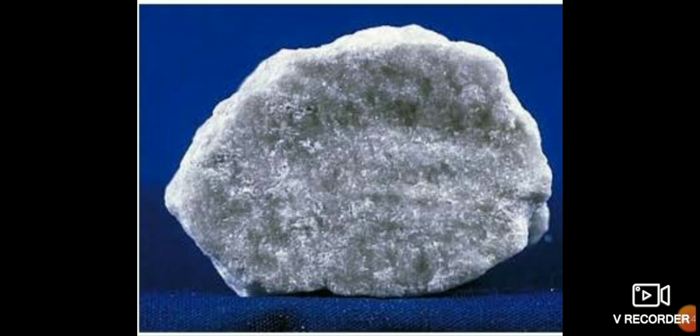Then luster. Luster means the metal possesses a high luster. Luster is the property of minerals that describes how light is reflected. For example, metallic, waxy, silky and dull are all types of lusters.